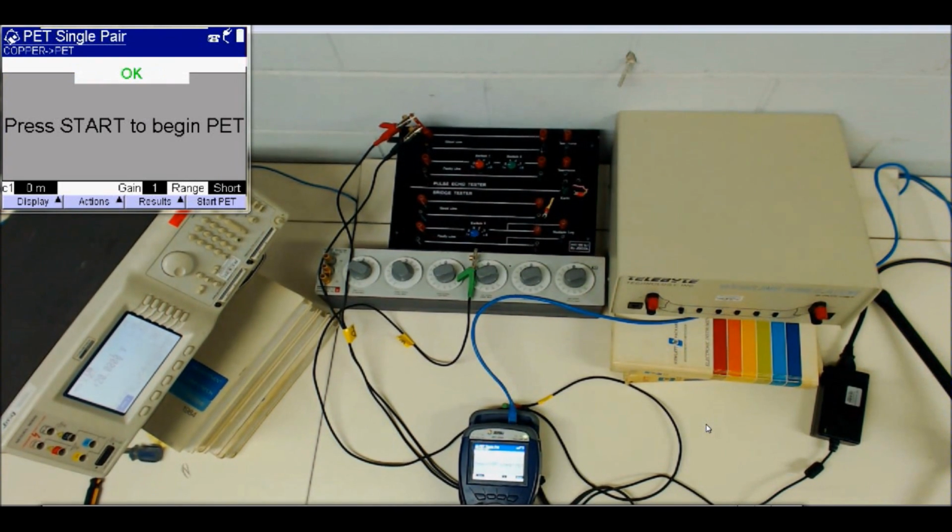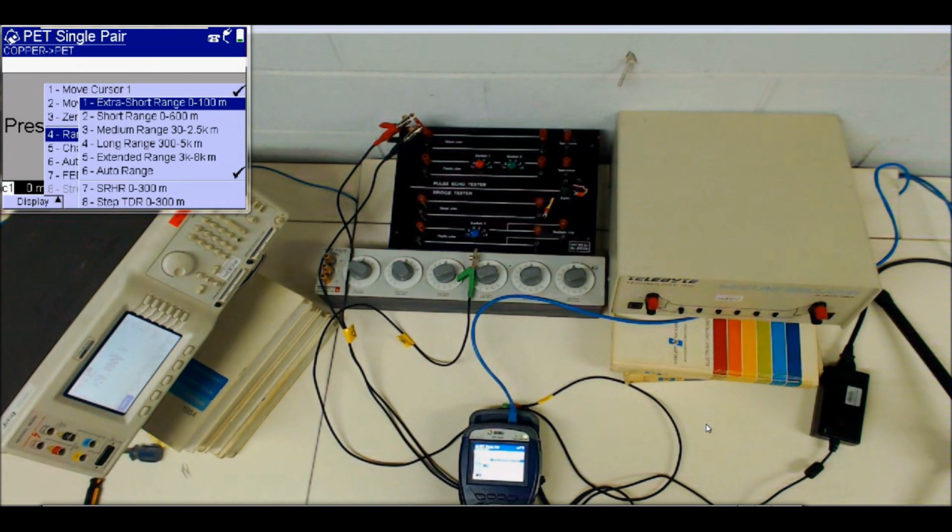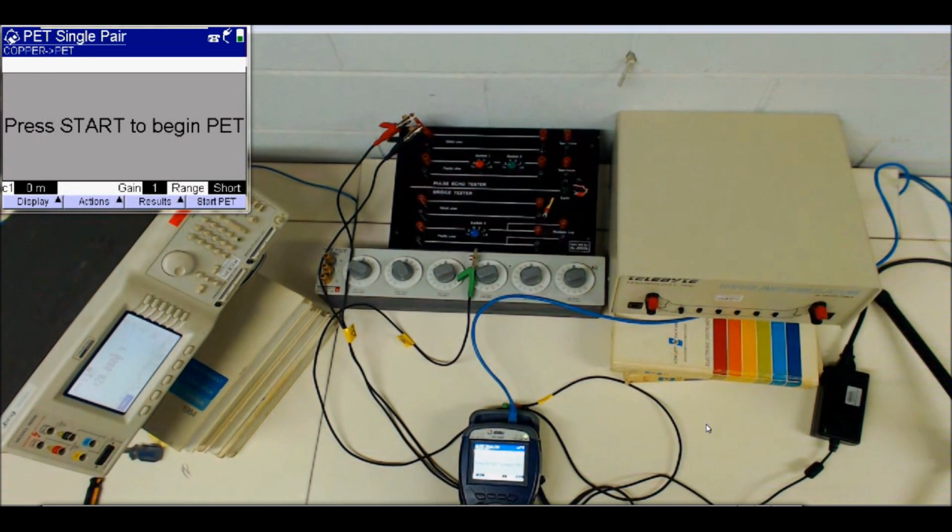Now, I want to make clear at this point that the unit says press start to begin the pulse echo test measurement. Nevertheless, there is some functionality here that needs to be shown. If you go to options, you can select the range if you know how big the range is that you are testing for. So if the ticket of work says, for example, that the length of the test is 1.2 kilometers or 500 meters, then it's better to use one of these options. Or you can just leave it on auto range. It will still do the job.